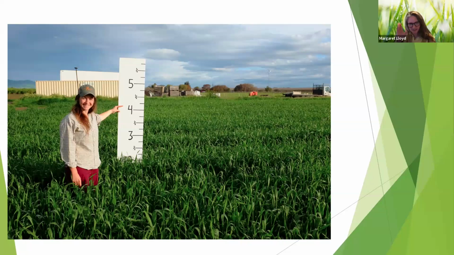I want everybody to leave with an idea of how much material is out in a field. It's about 2.25 feet tall. Okay, I can't see my chat while I'm presenting, so I hope there's some numbers. So this one is about 2.25 tons of dry biomass.